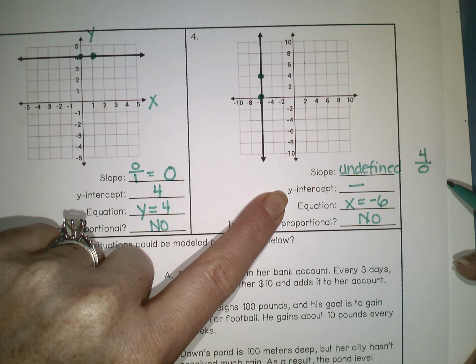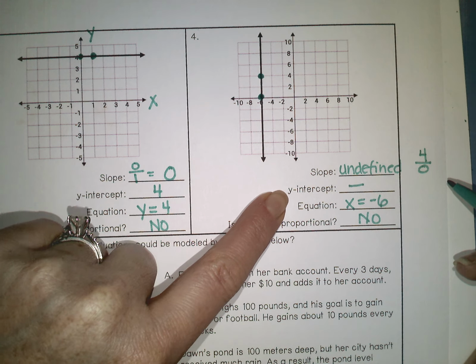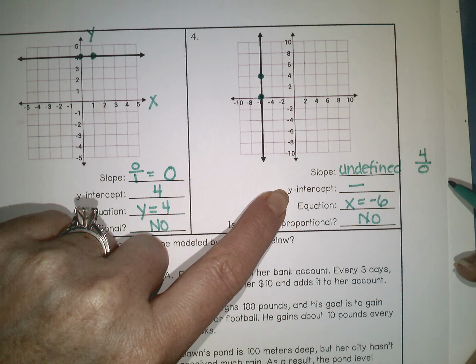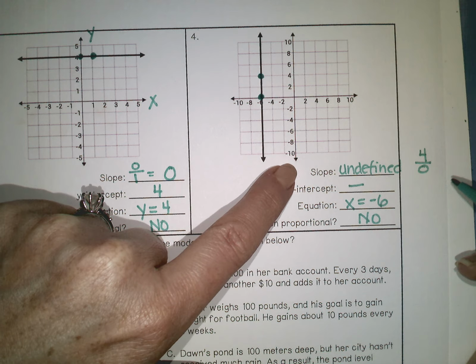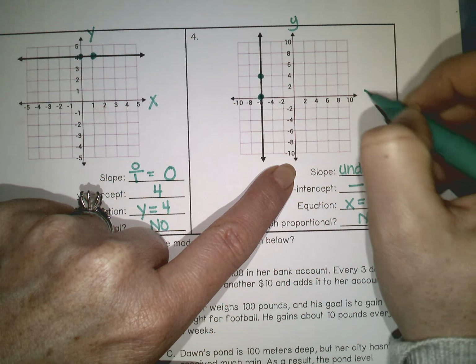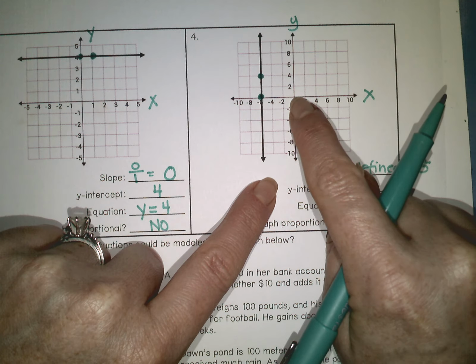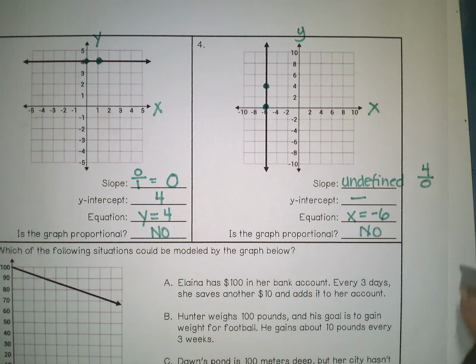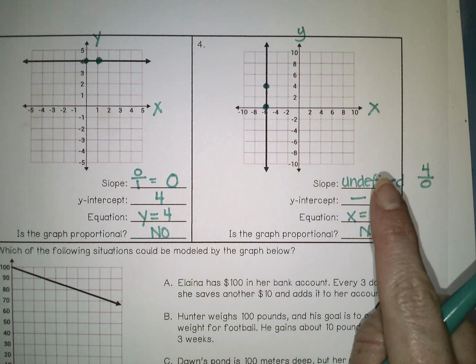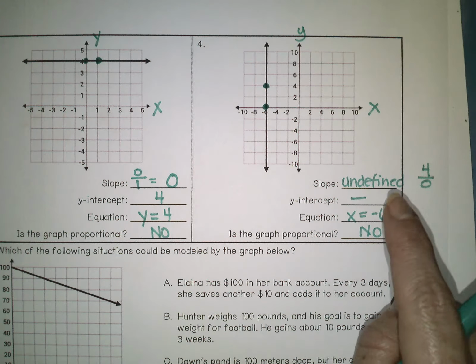The y-intercept, do not write 0 here. We've talked about that a few times. Why? Because it does not pass through the y-axis at all. So we cannot put 0. If you do, that implies that it passes through right here, and that's not true. So you do not have a y-intercept.